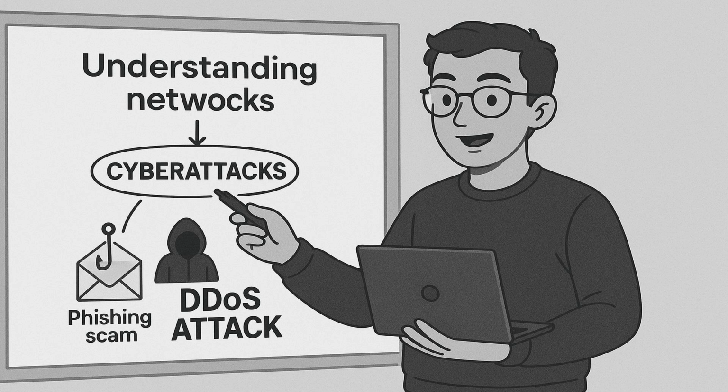Understanding networks is the first step to grasping how cyber attacks happen and how we defend against them. Everything from phishing scams to DDoS attacks depends on how networks operate. So if you're aiming for a career in cybersecurity, this knowledge is your foundation.